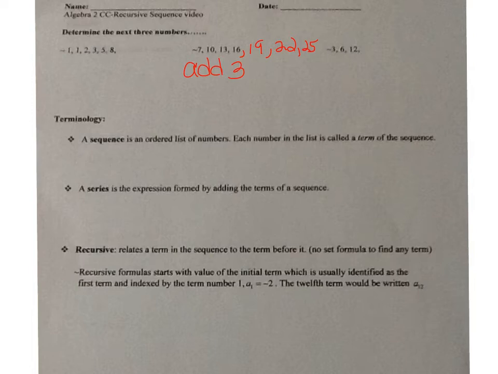All right, so let's take a look at this one here. My first numbers here are 3, 6, 12. Notice I'm not adding, because between 3 and 6, that's an add of 3, and between 6 and 12, that's adding 6. Since that number is changing, it's not adding a number. So what else could we be doing? We are actually multiplying by 2. So 2 times 3 is 6, 6 times 2 is 12. Then the next number would be 12 times 2, which is 24, and then 24 times 2 would be 48, and then 48 times 2 would be 96. So this is a multiply by 2.